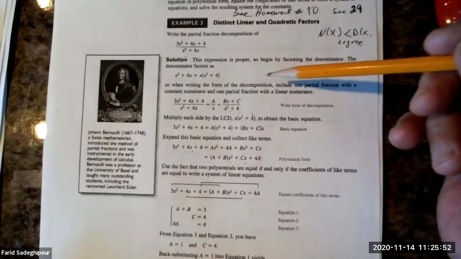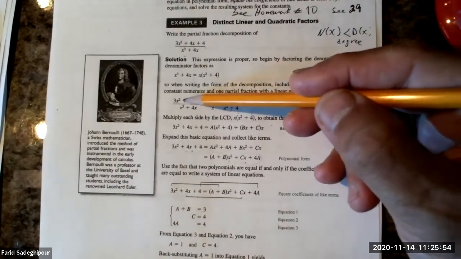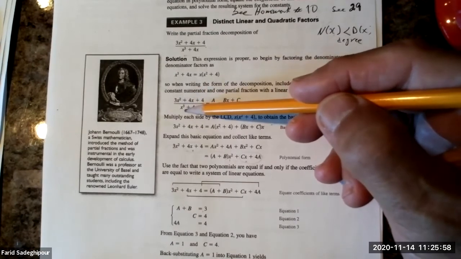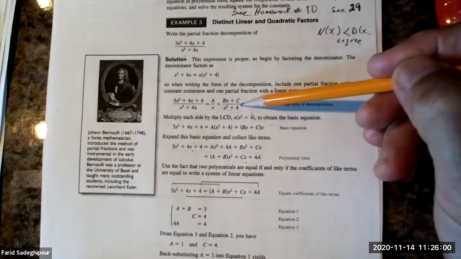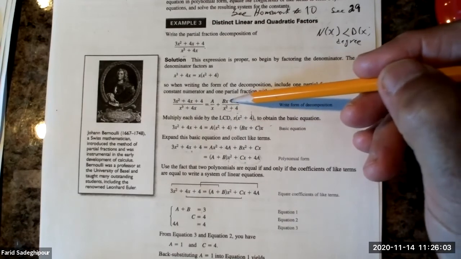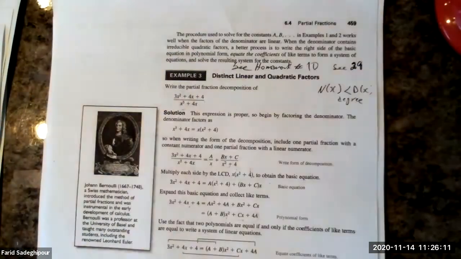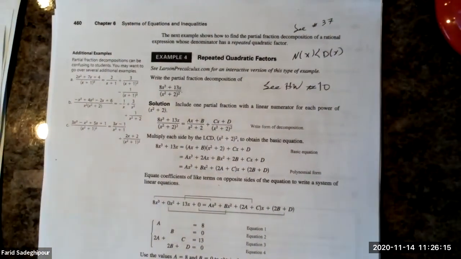So what you need to understand is that when the power of x at the top is less than the power of x at the bottom, then the second fraction has bx. You just do not write b. Okay. And now this is very similar to homework number 10. This is very similar to that, and then I'll ask you to look at homework number 10 here.